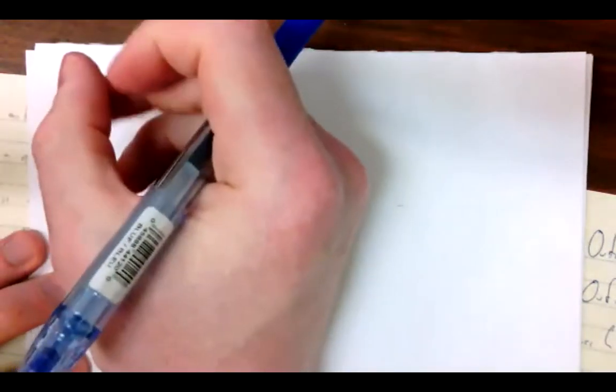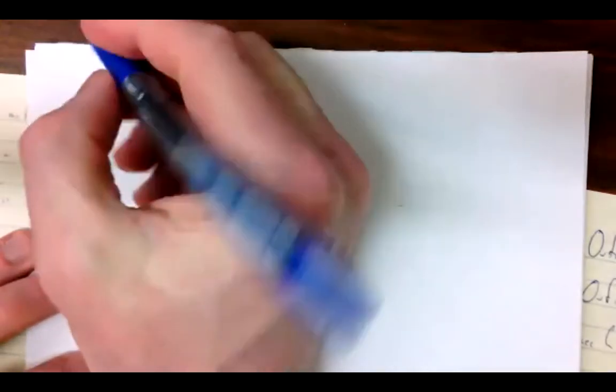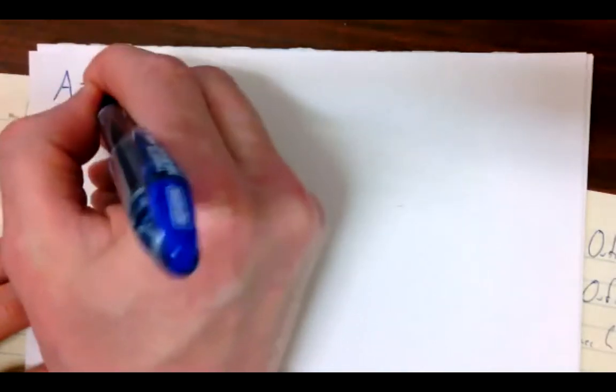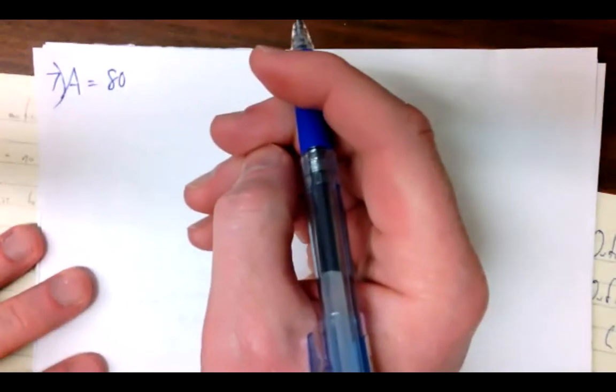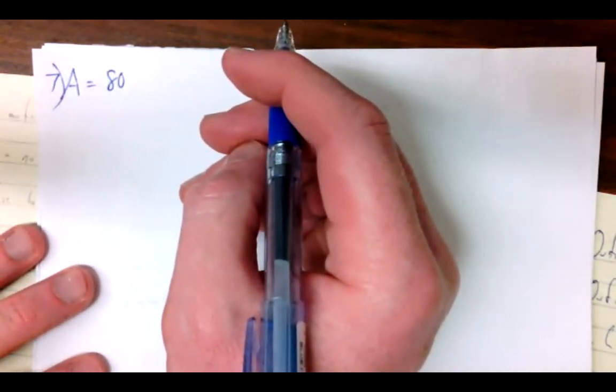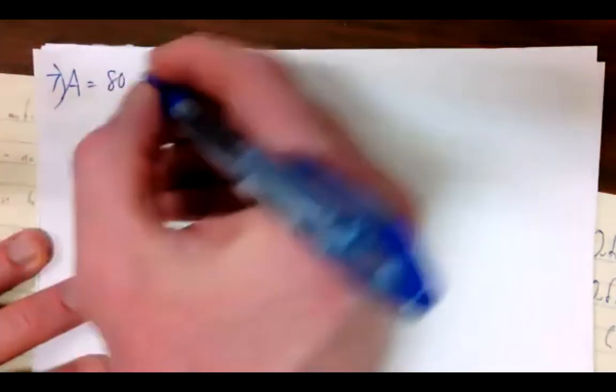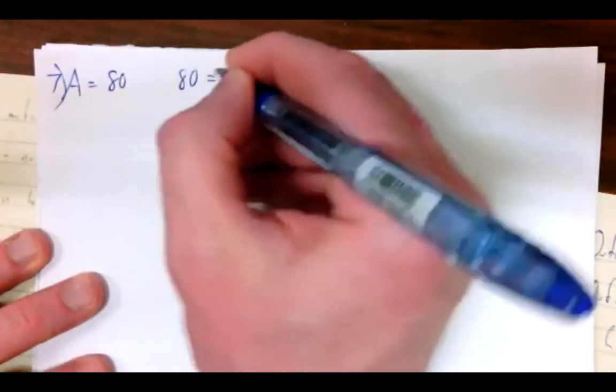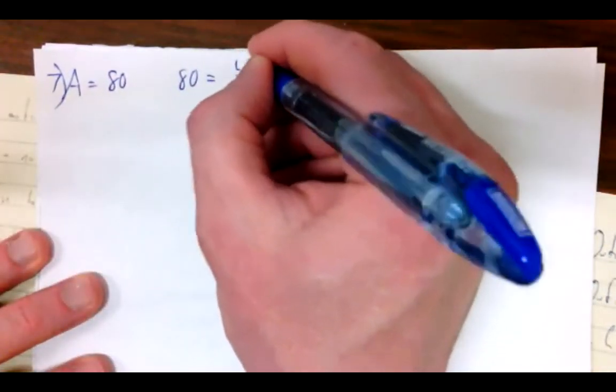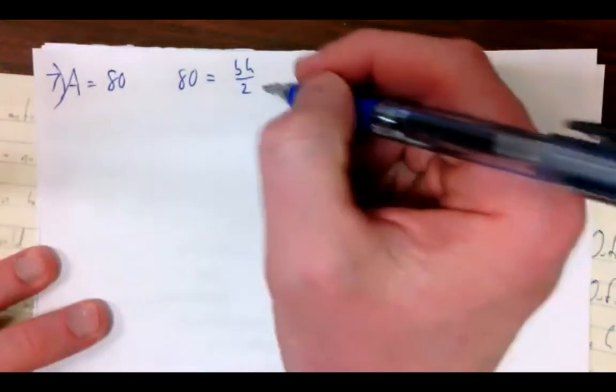For the following questions, find the answers to decimal. A triangle has an area of 80 centimeters. So area equals 80 is number 7, by the way. If its base is 2 centimeters longer than twice its height, how long is the base? Okay, so area equals 80, which means that 80 equals base times height divided by 2.